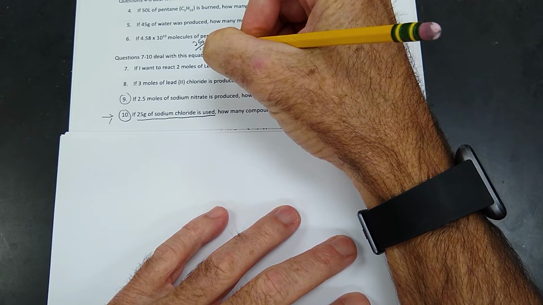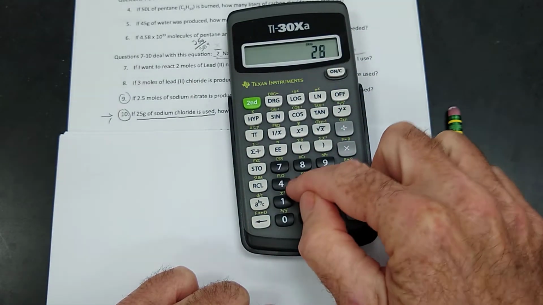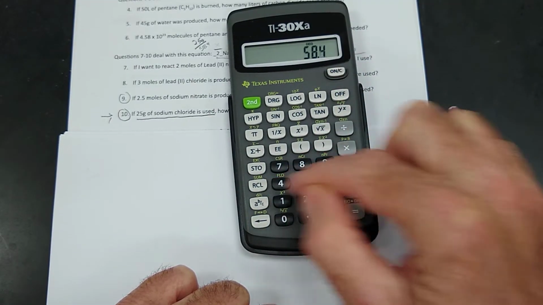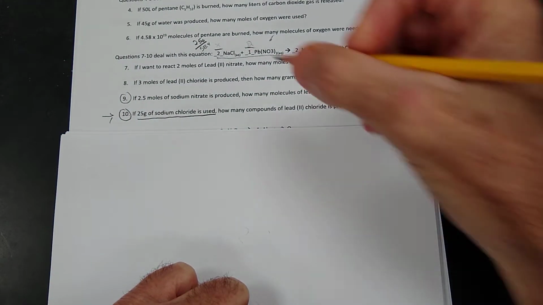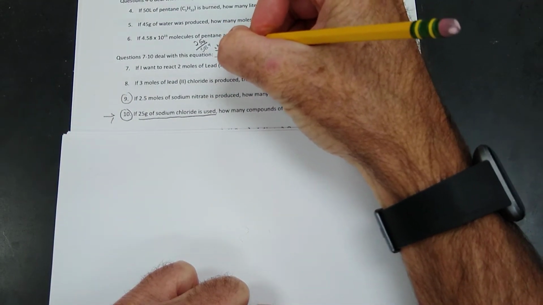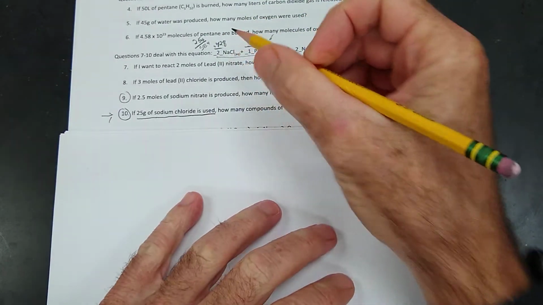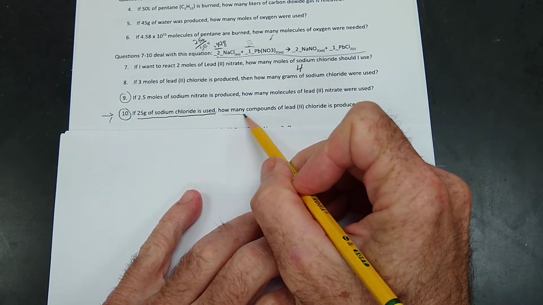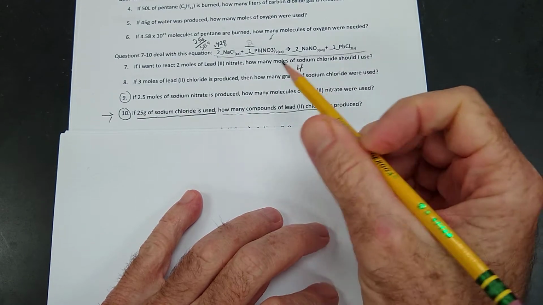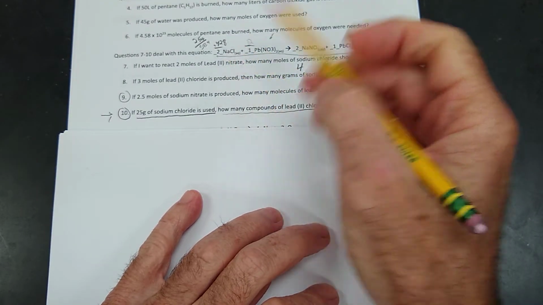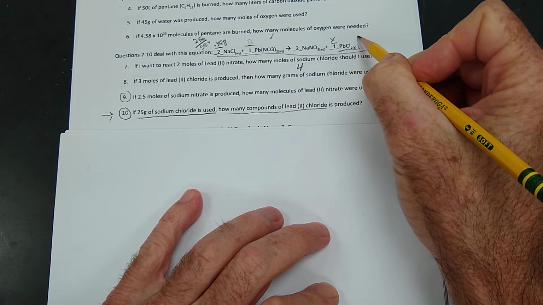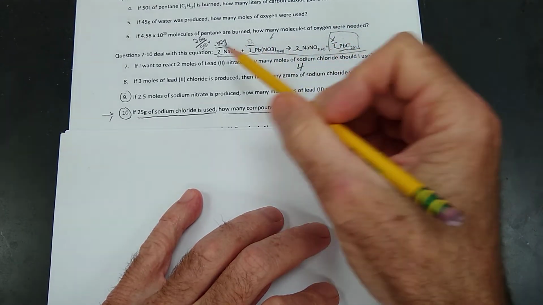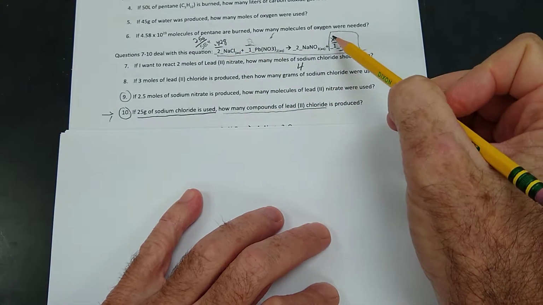So this is 58.4. 25 grams divided by 58.4 grams per mole, 0.428. 0.428 moles of sodium chloride would make how many compounds of lead 2 chloride? 0.428 is to 2 as x is to 1.